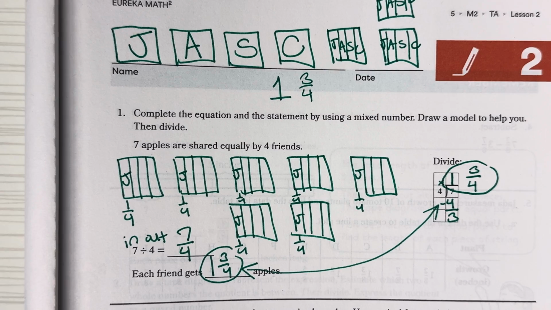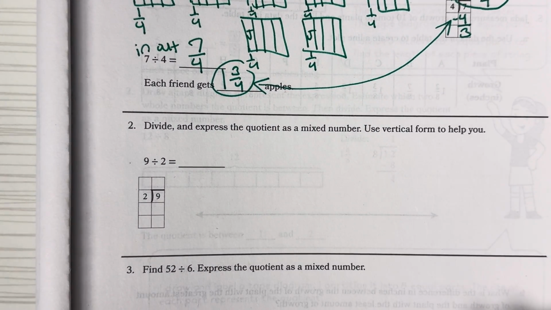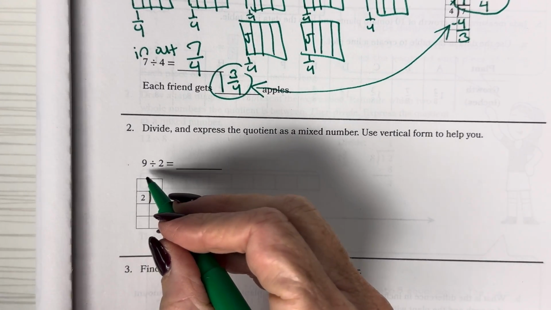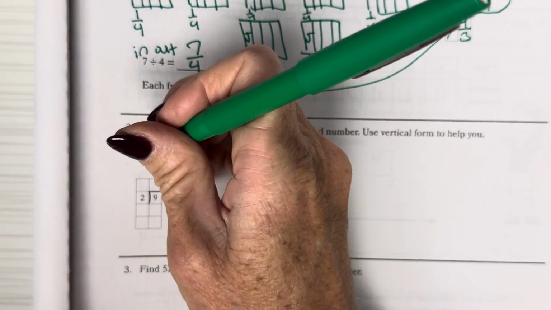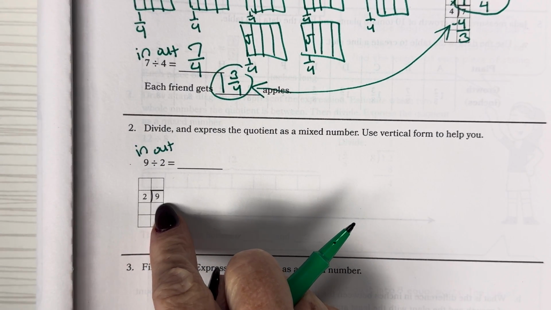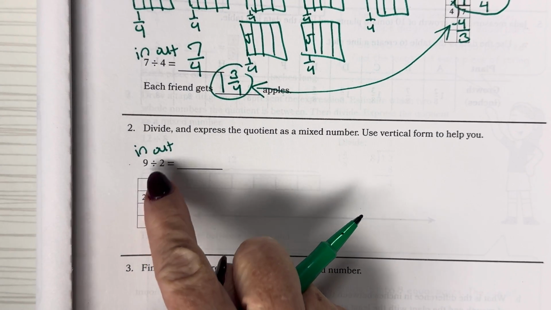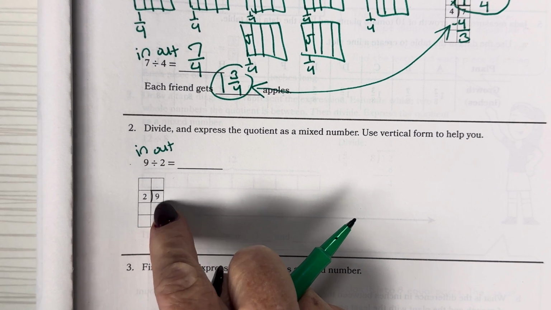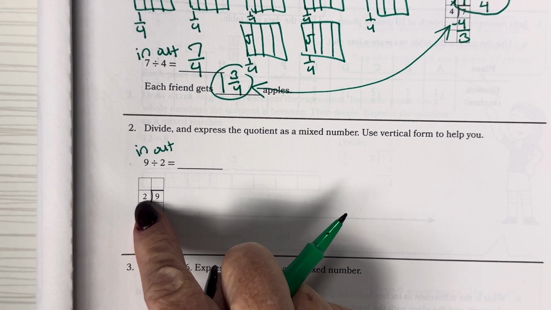Okay, so let's look at this one. Number 2 says, divide and express the quotient as a mixed number. Use vertical form to help you. Okay, so here I have 9 divided by 2. And remember, that's our in and out. So that's why the 9 went inside as my dividend and my 2 went outside as my divisor.